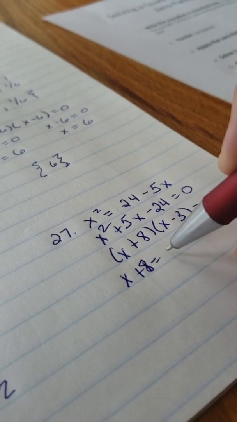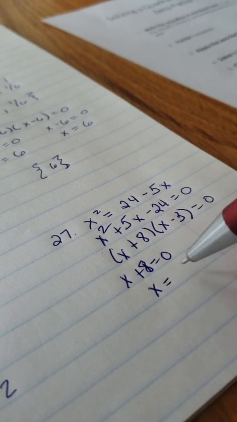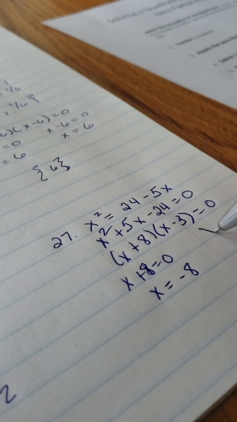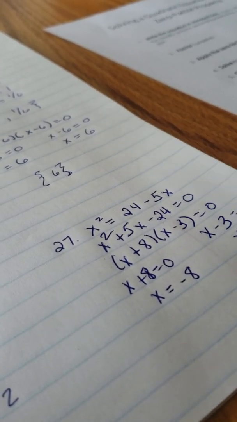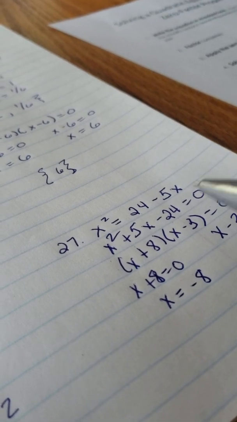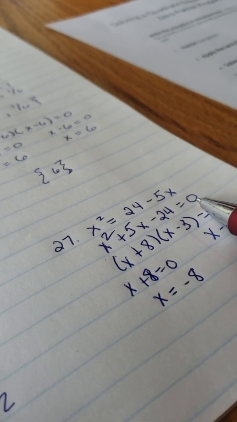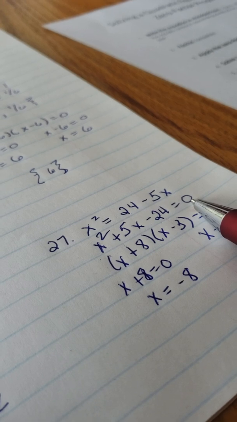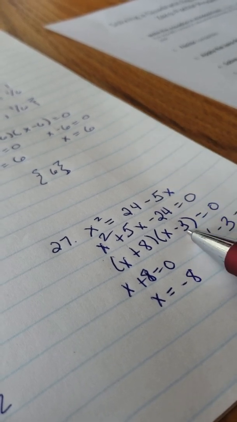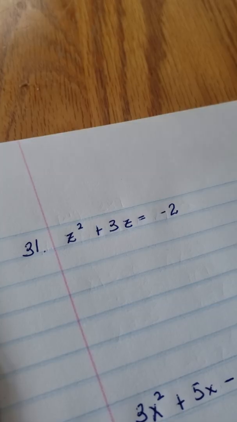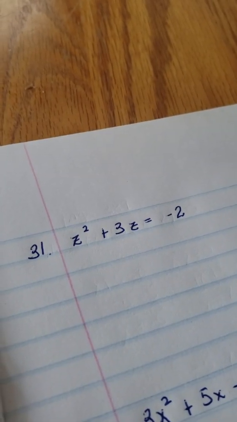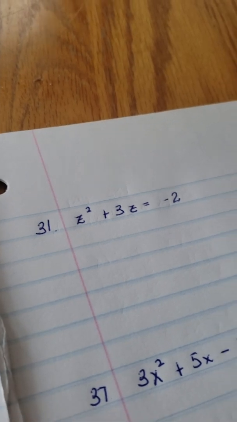Subtract 8 from both sides. Add 3 to both sides. So if the equation's not in standard form with one side being 0, that's the first step. Then you factor, then you set each factor equal to 0. Our next problem is number 31.